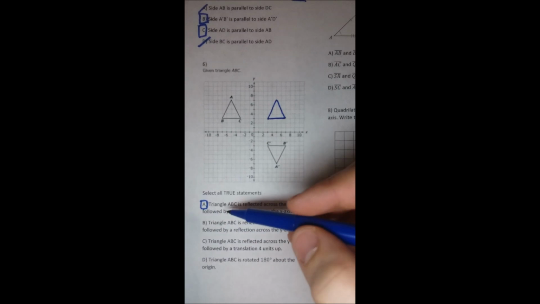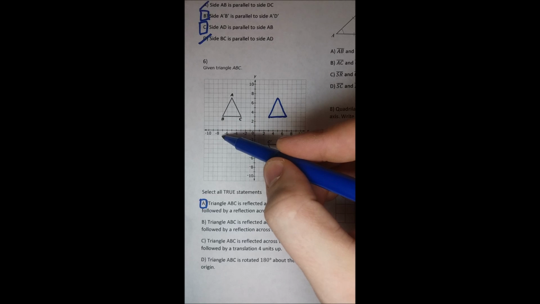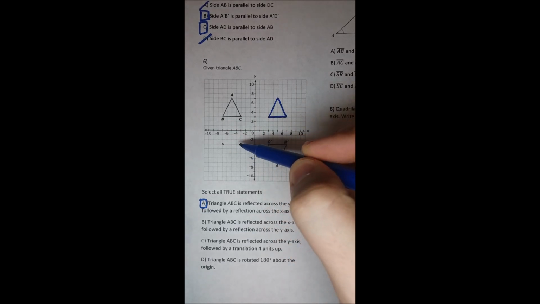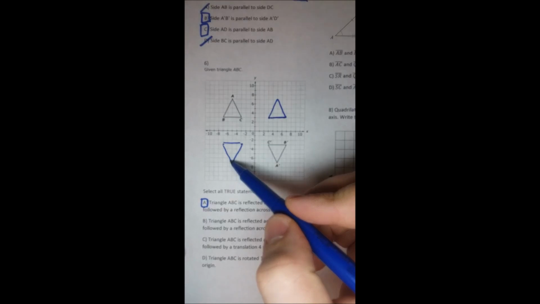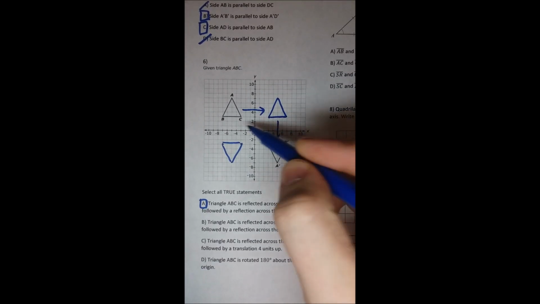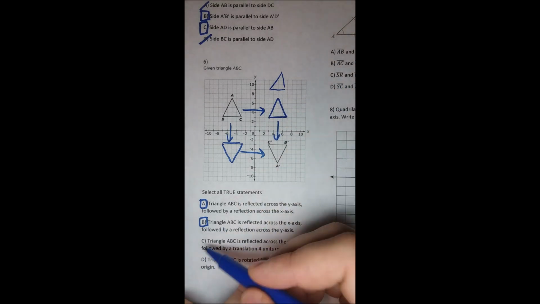Option B, triangle ABC is reflected across the x-axis, so we're going to count 1, 2, 3. 1, 2, 3, and this one is going to be something like that. First, second, then this one is going to be first, second, and yes, it does match, so B is good. Triangle ABC is reflected over the y-axis and then translated 4 units up. So that means you're going to go up and your image is going to be somewhere right here, and that is not okay.